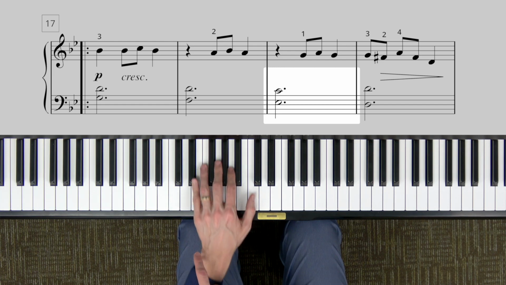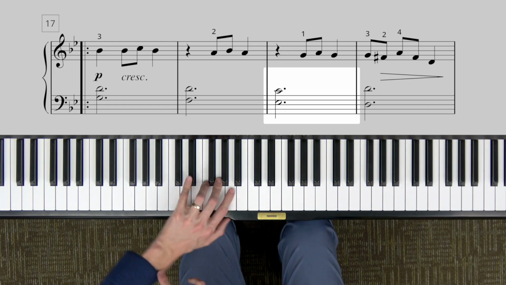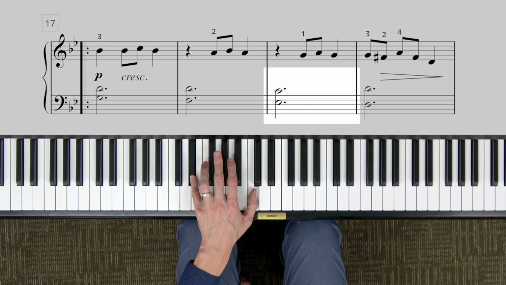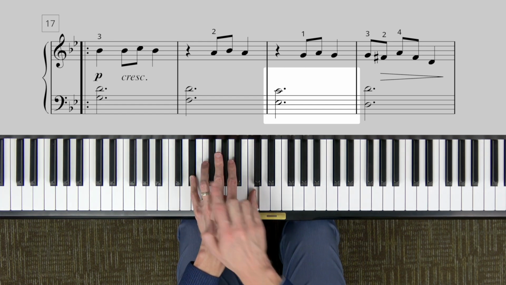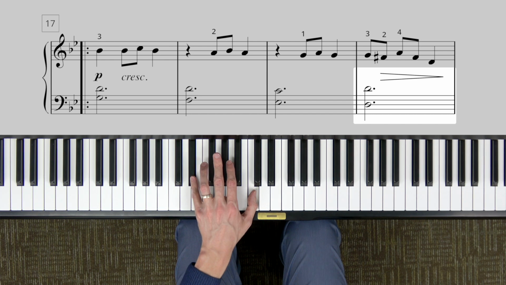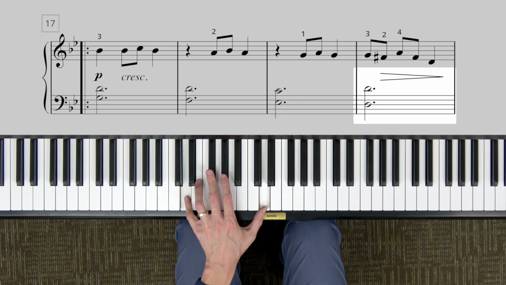So we're going to shift our hand forward. Remember, don't try and reach black notes by twisting your arm. Just glide forward to be able to comfortably reach that black key, the E flat and the C. And that forms that sixth. And then the top note steps up, the bottom note steps down to form this octave.